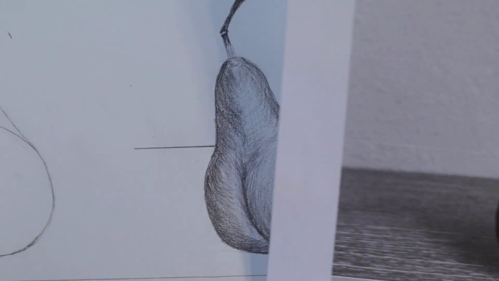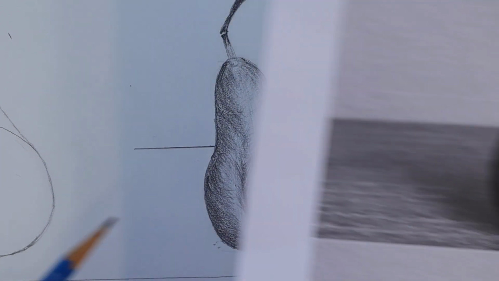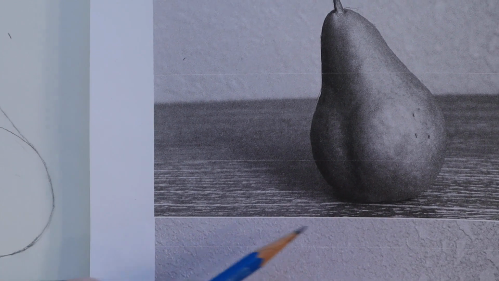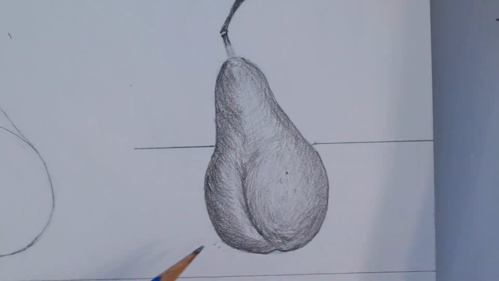We also have a shadow here that we could do real quick. And that's going to be done with just an HB pencil, and I'm just going to quickly outline this shadow that you see. So this shadow kind of tapers off like that.